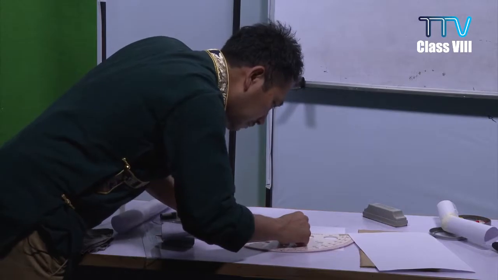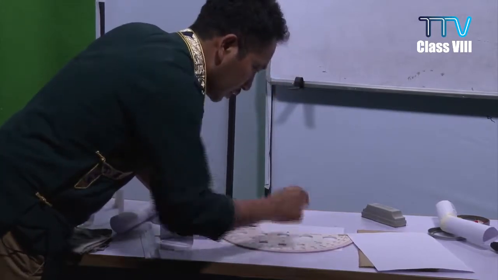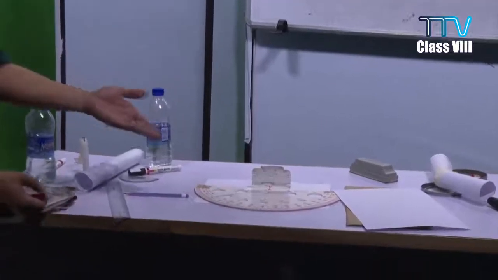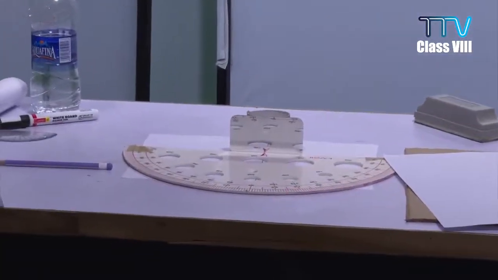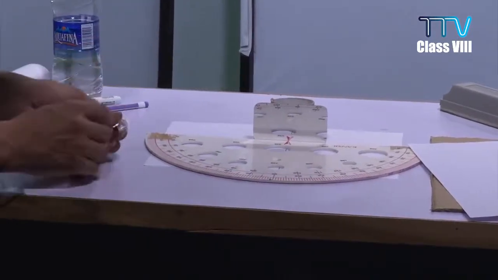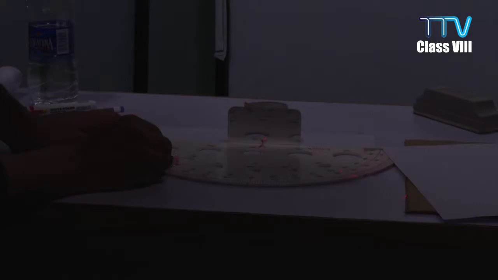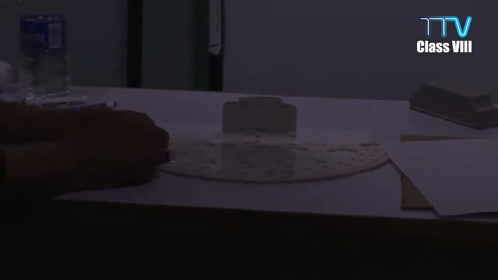Using the protractor, we measure the angle in degrees. Look at this. The laser angle is 50 degrees. You can take any angle, 40, 60, any angle. With the 50 degree angle, the laser points at the mirror.